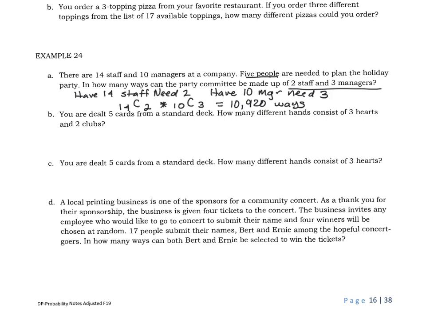B, you are dealt 5 cards from a standard deck. How many different hands consist of 3 hearts and 2 clubs? Alright, so how many hearts in a deck of cards? We have 13 hearts. We need 3 of those, and we have also 13 clubs, and we need 2.